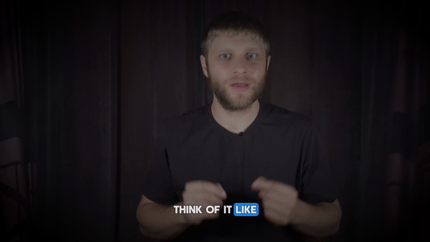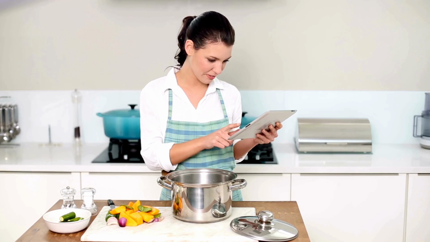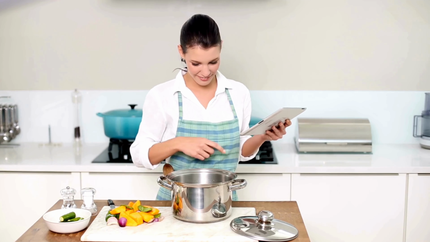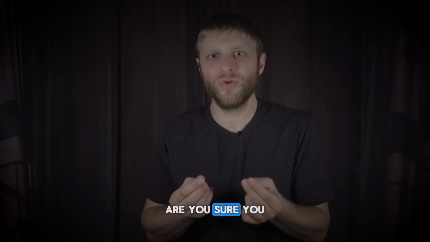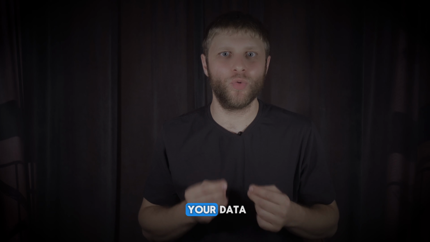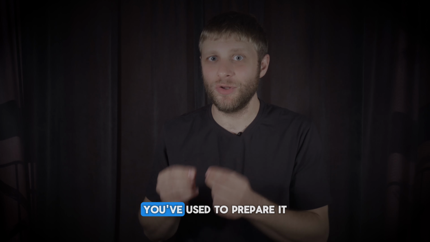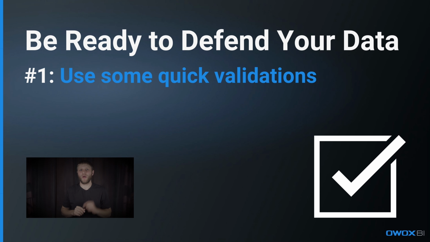Think of it like cooking a meal. Even if you follow the recipe to the letter, there's always a chance someone will ask, "Are you sure you used the right ingredients?" This is where you need to stand by your data and the processes you've used to prepare it. Number 1. Always have some quick validations ready.